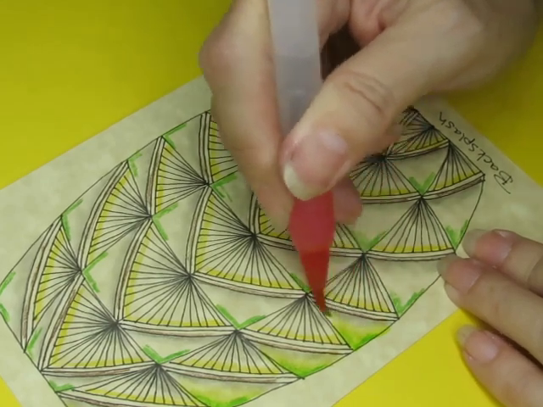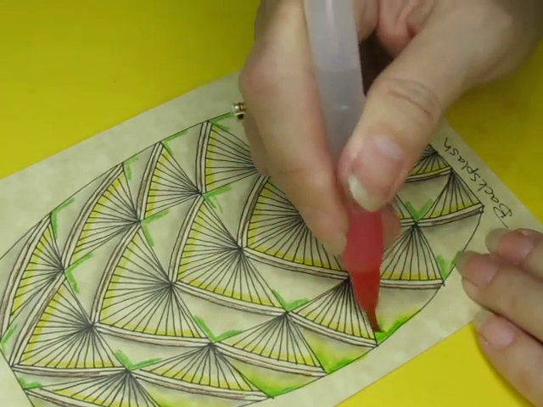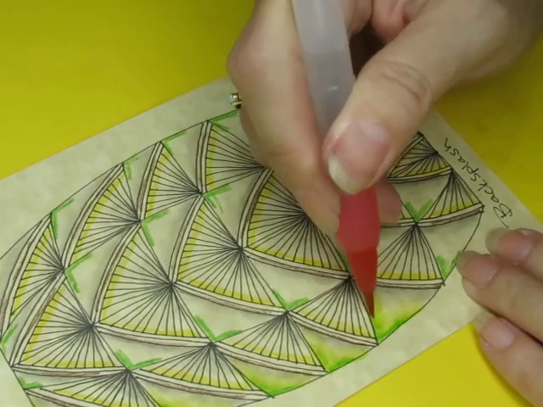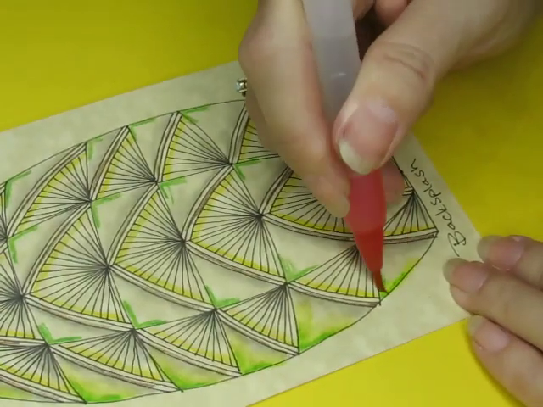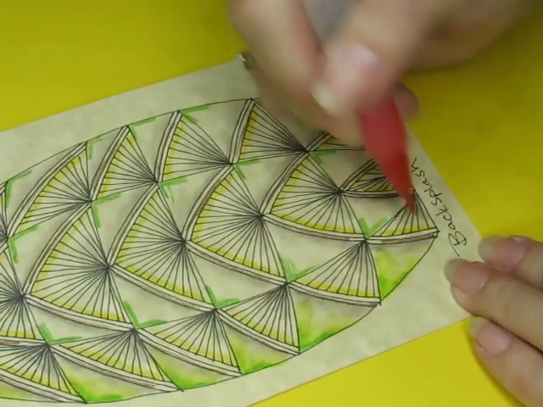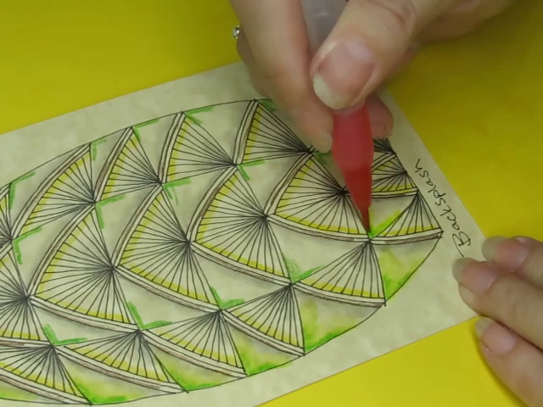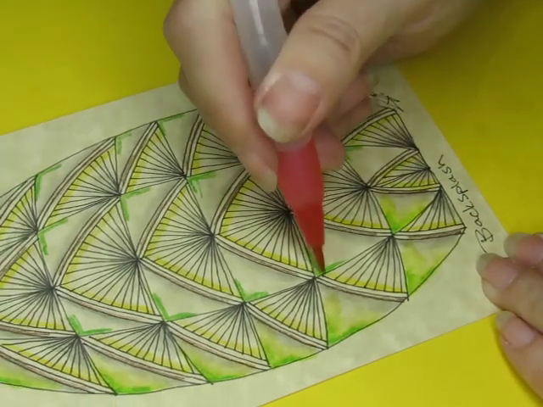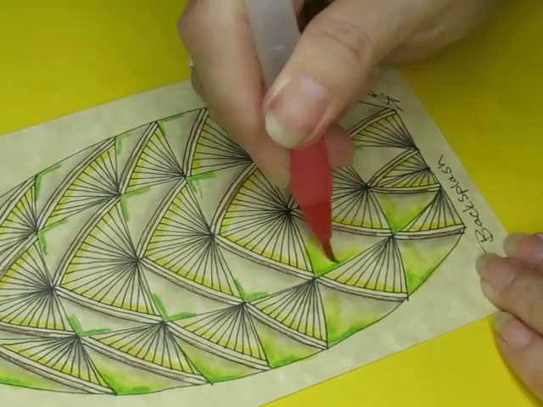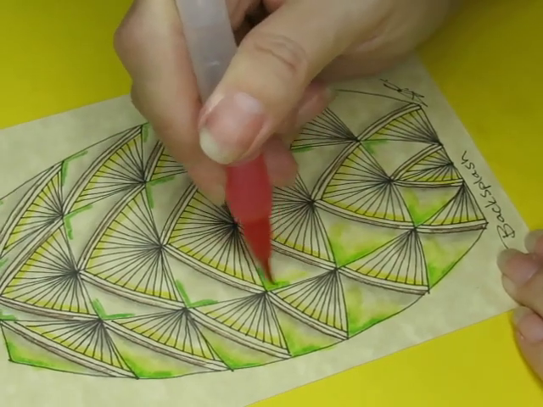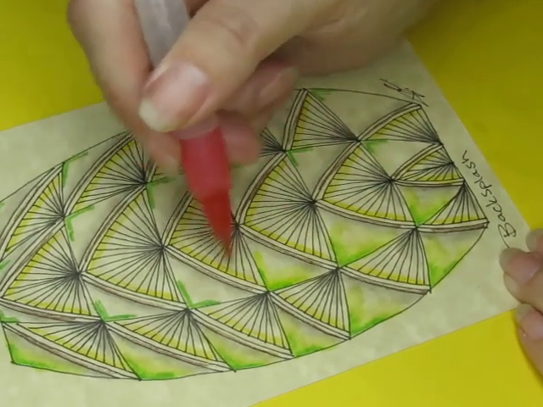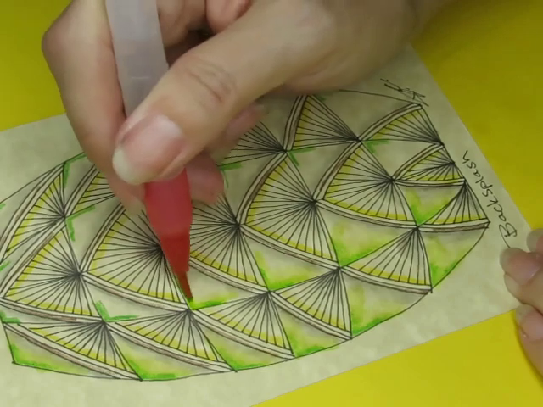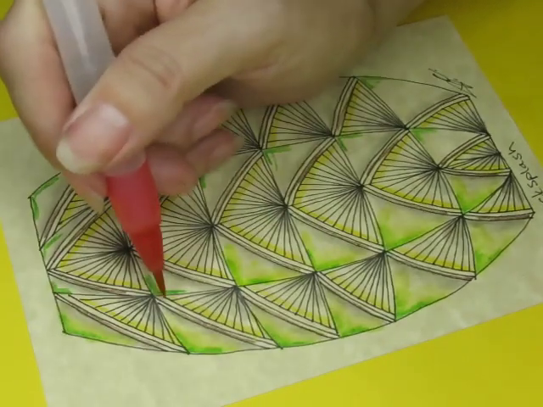I know the apple green's kind of a yellowy green, but that's okay. That's what I wanted. Just wanted a hint of green. I'm going to start with the greens. Don't want too much water on my paper because this isn't watercolor paper.